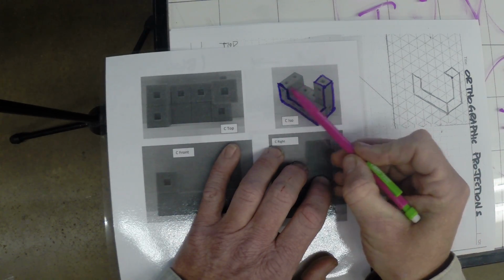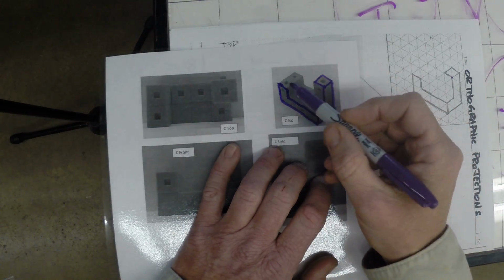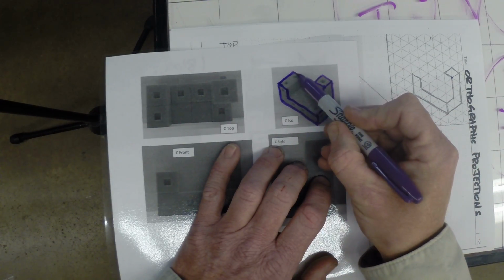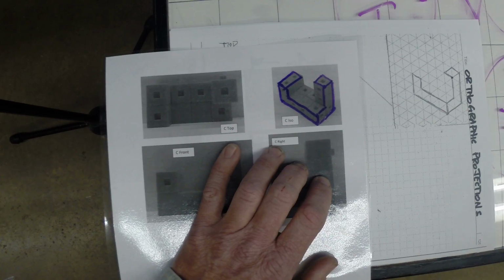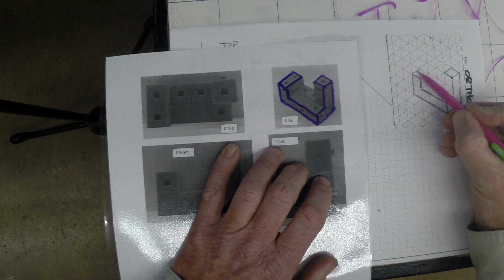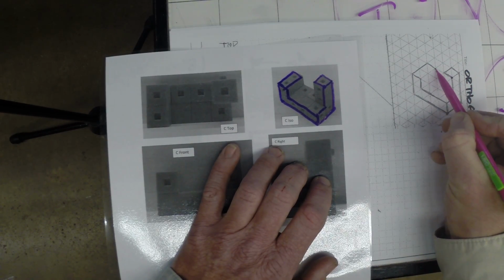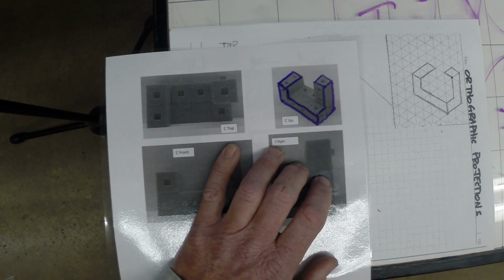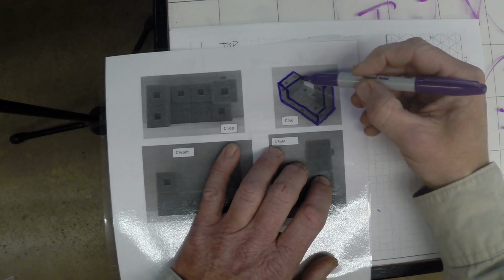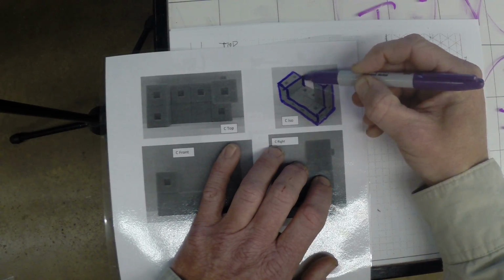Let's work on the top of this piece right here. So for that, we're going to follow that set of edges. See if you can figure out it here. So we're here, there, and like that. Let's work on right here. We're going to do this little piece.